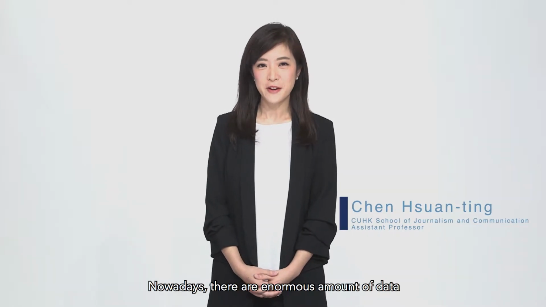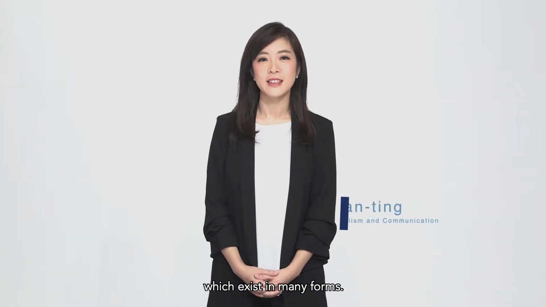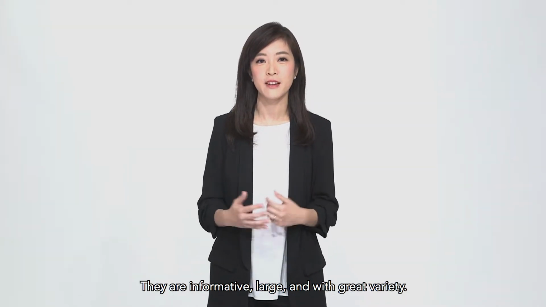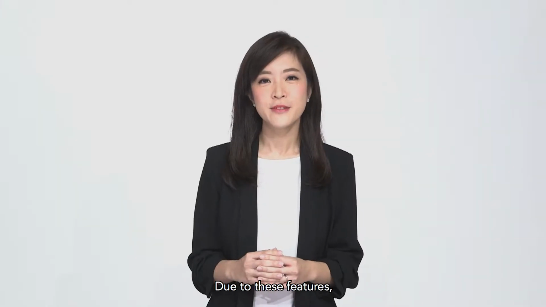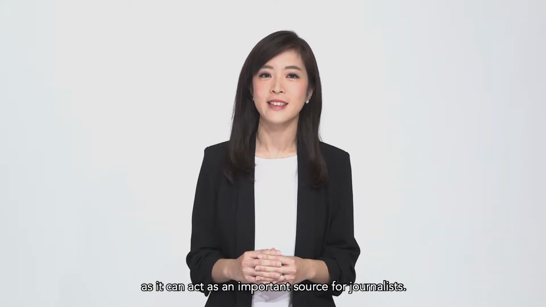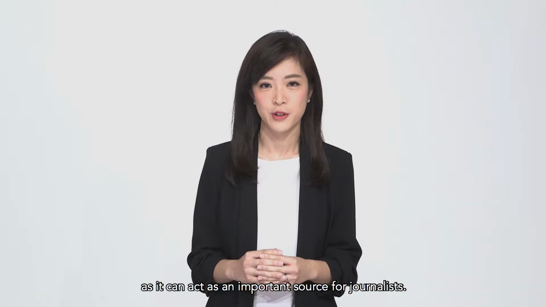Nowadays, there is an enormous amount of data which exists in many forms. They are informative, large, and with great variety. Due to these features, data becomes more and more important to journalism as it can act as an important source for journalists.